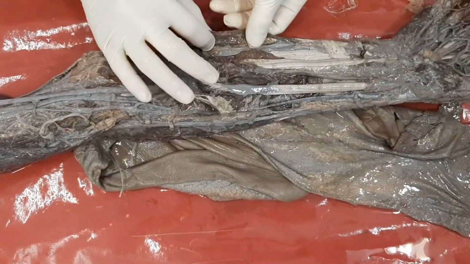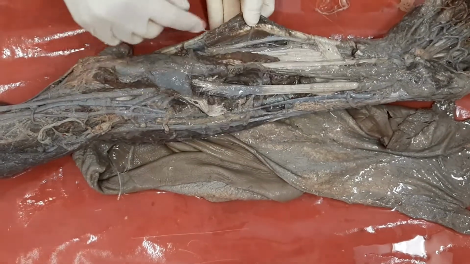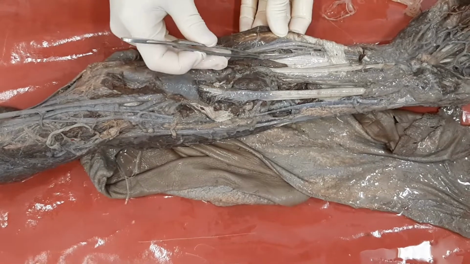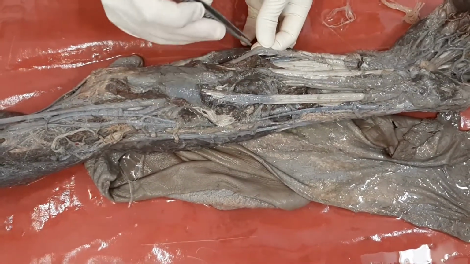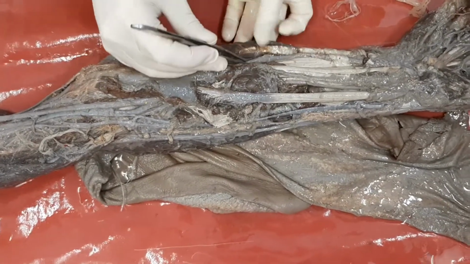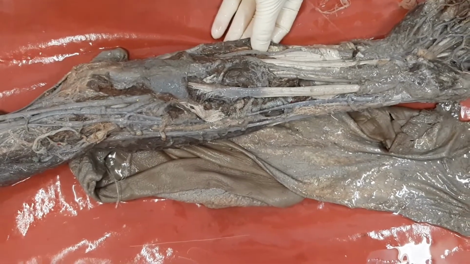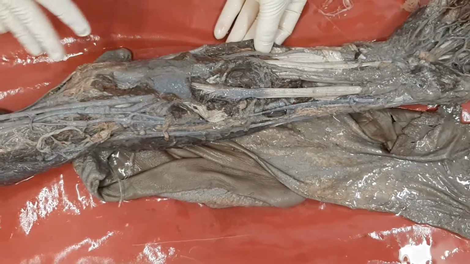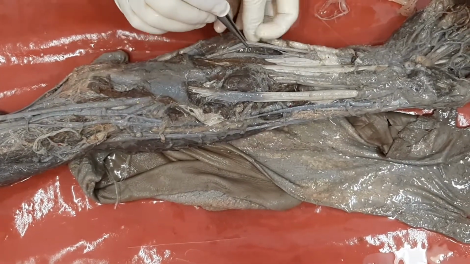Flexor carpi ulnaris muscle, flexor digitorum, the ulnar groove, with the ulnar artery together with a vein beside it. This is the ulnar vein, one second, two veins but one artery. Deep veins have the same name as the artery and are doubled. Of course there are some exceptions, for example the axillary is single. This is a nerve, the ulnar nerve.